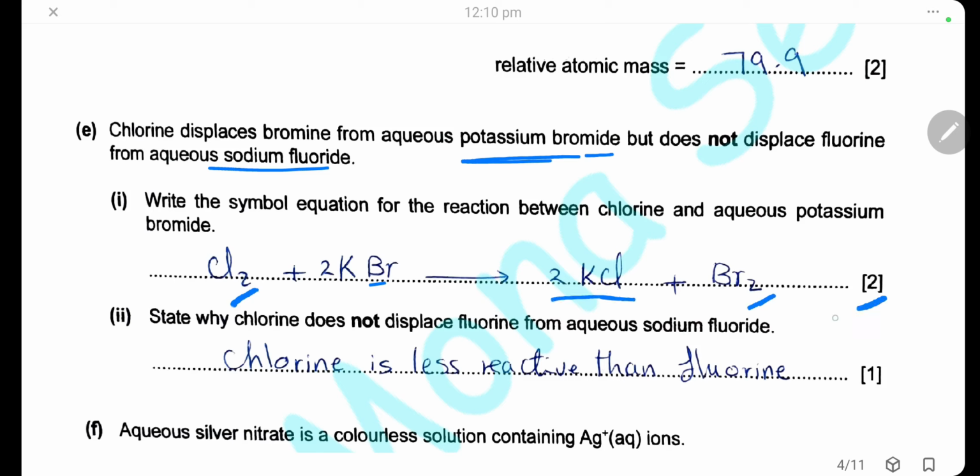Remember, the equation is for 2 marks, so we have to balance the equation. We will put 2 in front of KCl and another 2 in front of KBr. State why chlorine doesn't displace fluorine from aqueous sodium fluoride: because chlorine is less reactive than fluorine, or we can say fluorine is more reactive than chlorine.